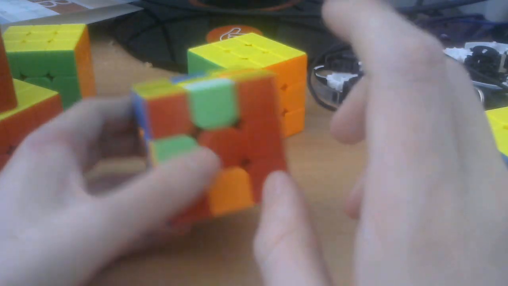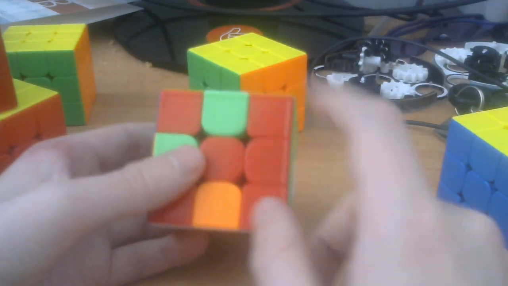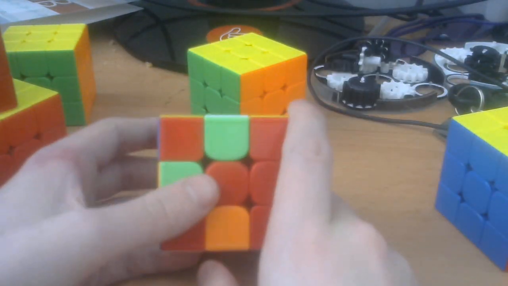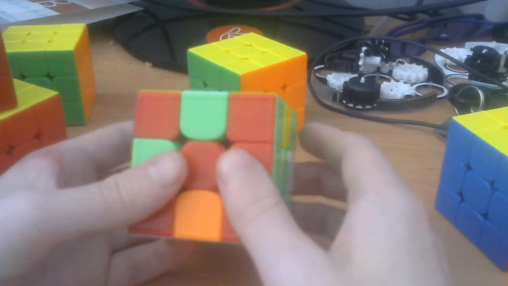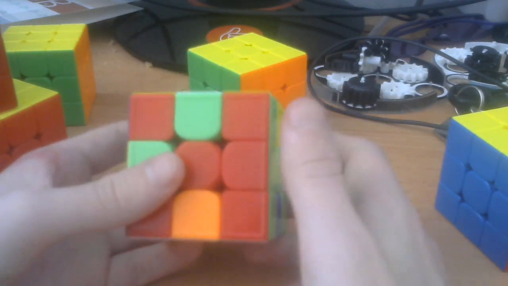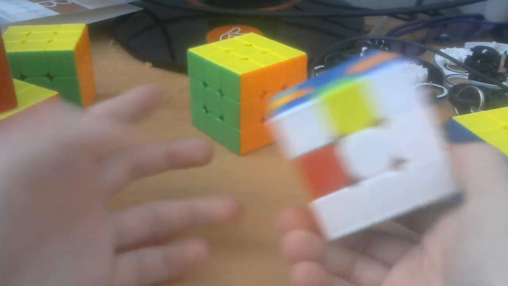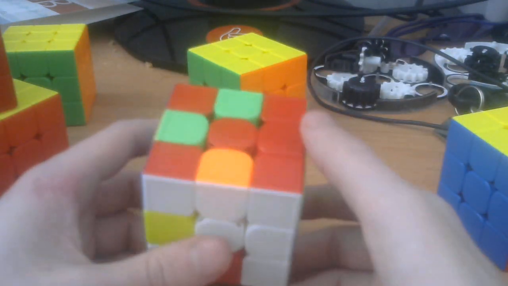Okay, we've got here and then here. The only real good way to do this would be to properly learn an algorithm, because this is a bad case.